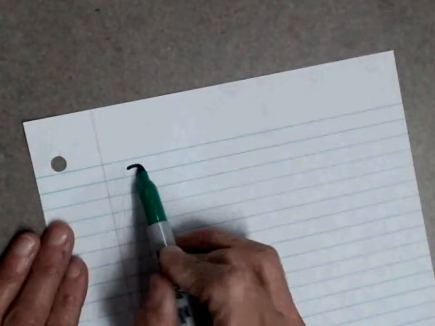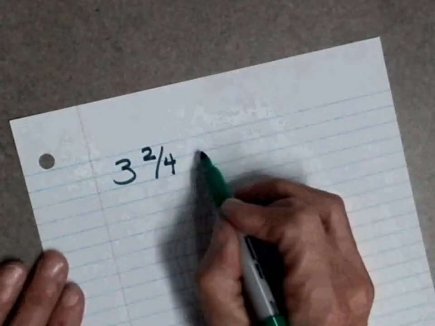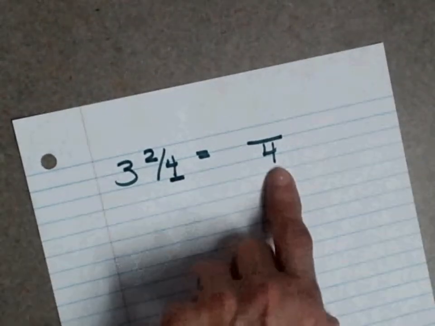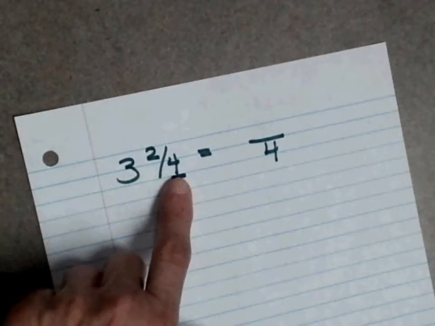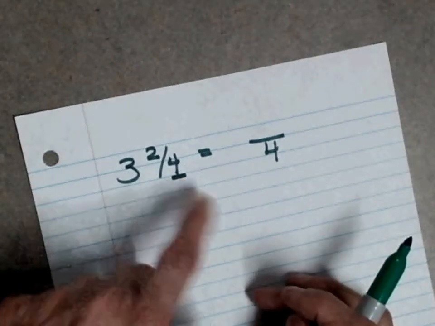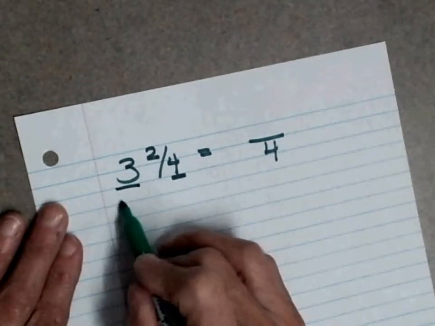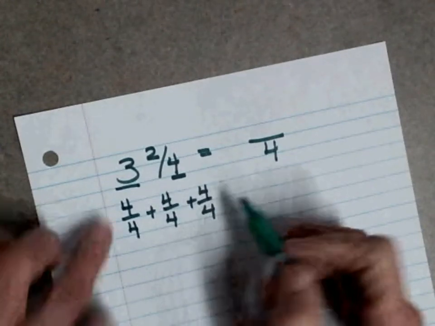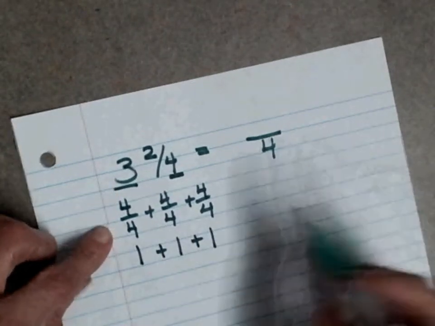But let's figure out how can we take a mixed number and turn it into an improper fraction. Well, my denominator is 4, so I know that my improper fraction, the denominator, will not change. I have 3 wholes. If I have a denominator of 4, how many unit fractions make a whole? 4/4. How many wholes do we have? We have 3. So that would be 4/4 plus 4/4 plus 4/4. There is our 3 wholes, because this is equivalent to 1 plus 1 plus 1.